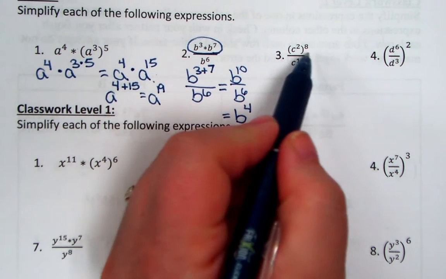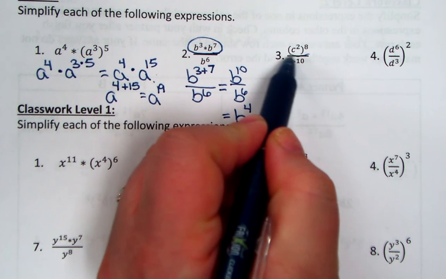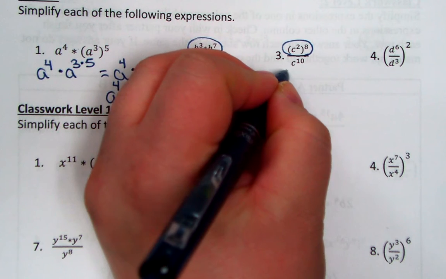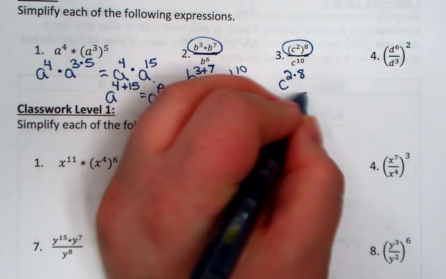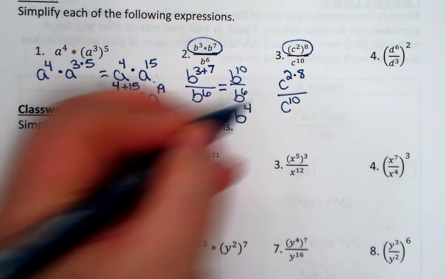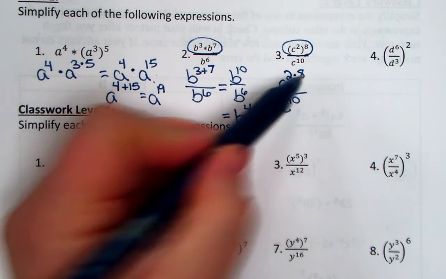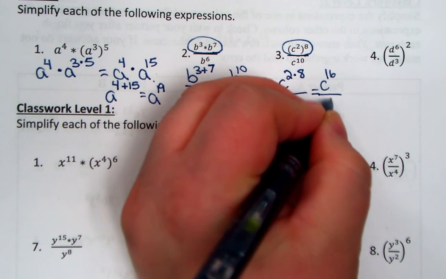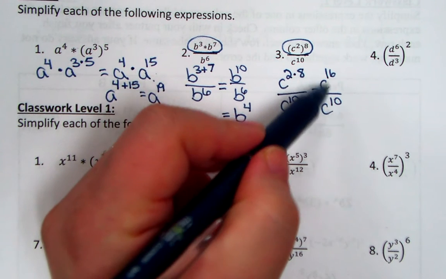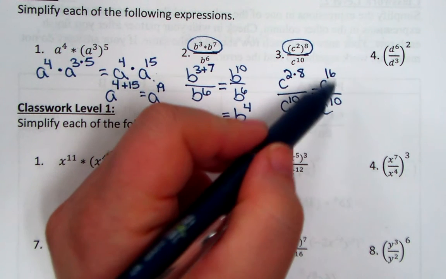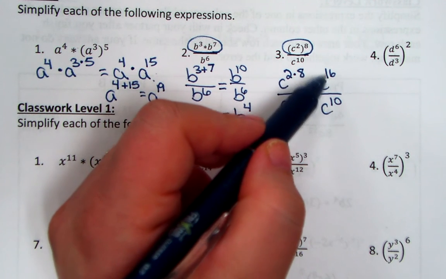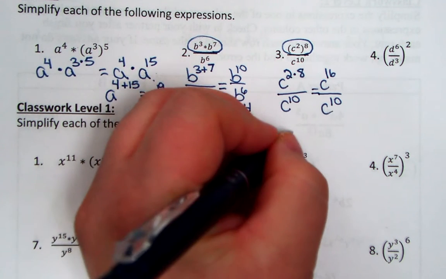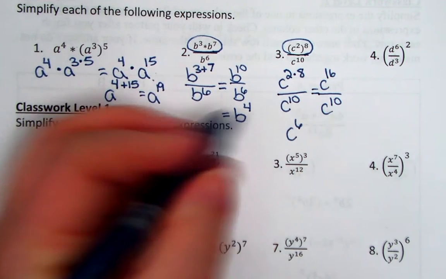Number 3, across the top, I need to simplify this. This is an exponent raised to an exponent, so I will multiply them. So on top, I'll have c to the 2 times 8, and on bottom, I'll have c to the 10th. 2 times 8 gives me 16. And on bottom, I have c to the 10th. Now I have division to take care of, which means the exponents will be subtracted. Big number minus a small number, so 16 minus 10, and I'll put my answer where the bigger number was. So c to the 6th will stay on top.